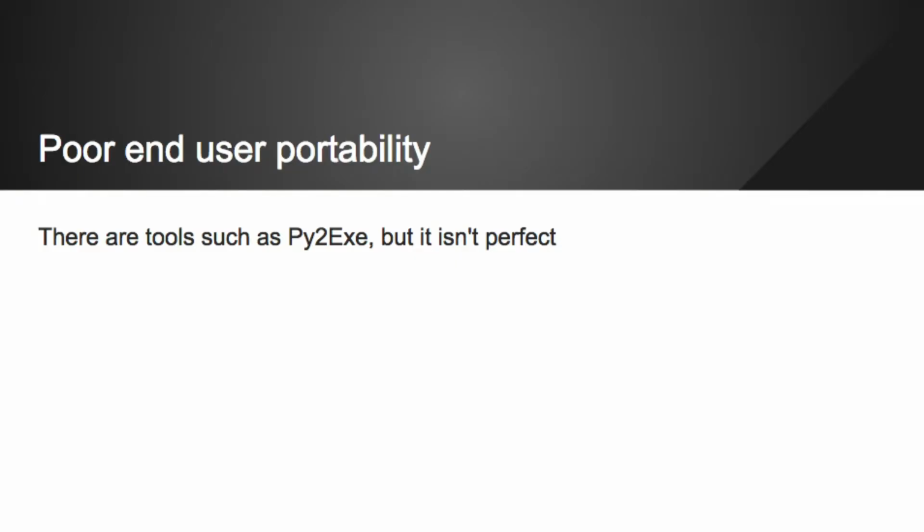Okay, so there's also a minor thing: it's not a language you can just compile to an executable, like an exe, and send around. You can do that, at least on Windows, with Py2exe, but it's not something that's a first-class citizen in the Python ecosystem. So end-user portability is not so easy. That's another weakness.